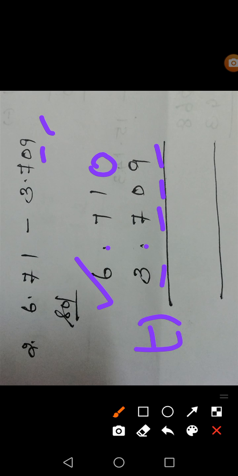Already I told you, put 0 if necessary to complete the required number of decimal places. So in that place, above the 9, we write 0.